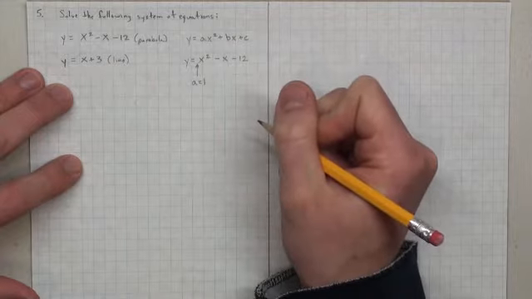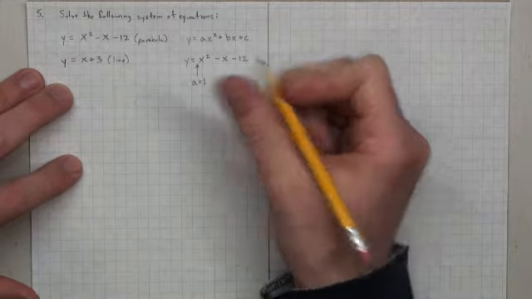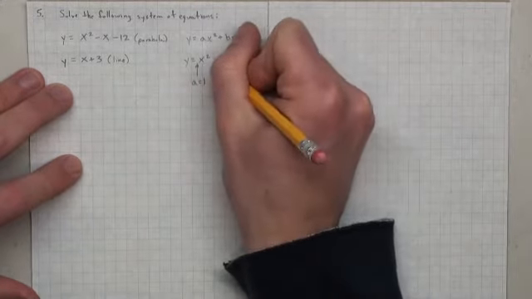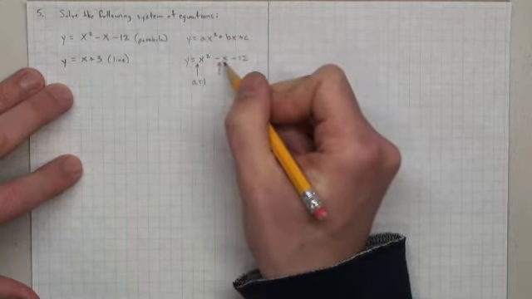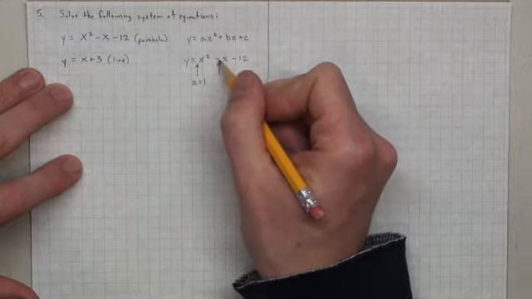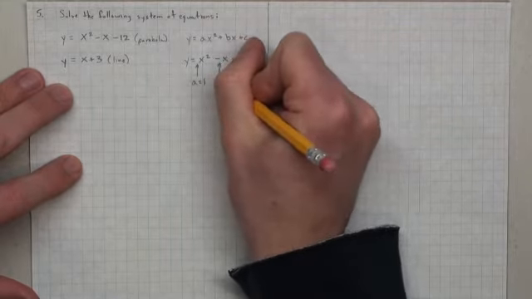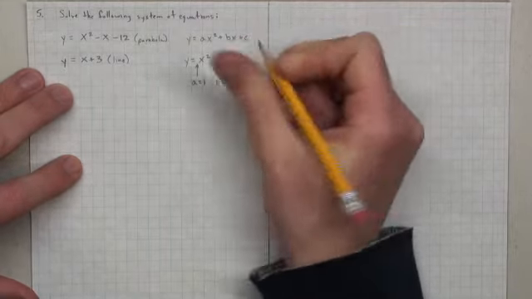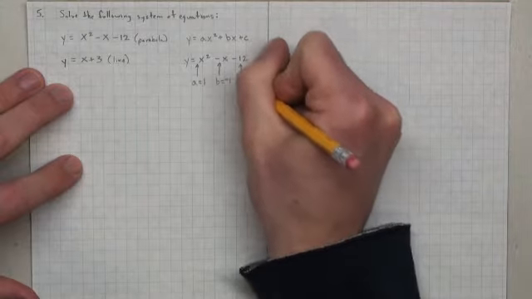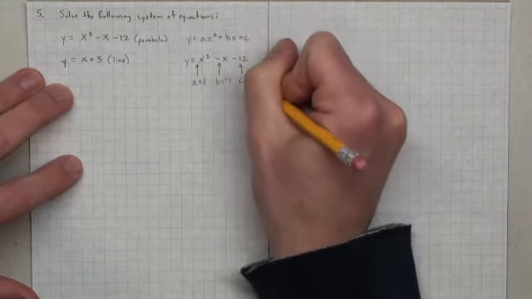Even though it's not there, we know that there really is a 1 in front of that x squared. Now in front of this x, there's also a 1, but you have to be careful because there's a minus sign in front of it, so this is a negative 1. So b is negative 1, and then our c is a negative 12.